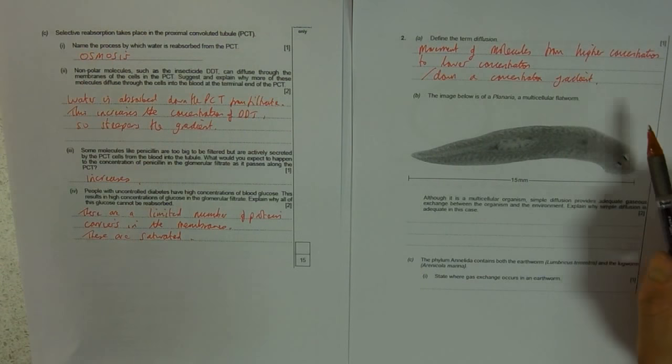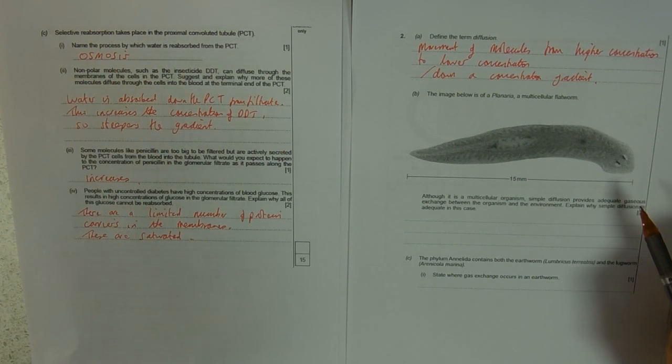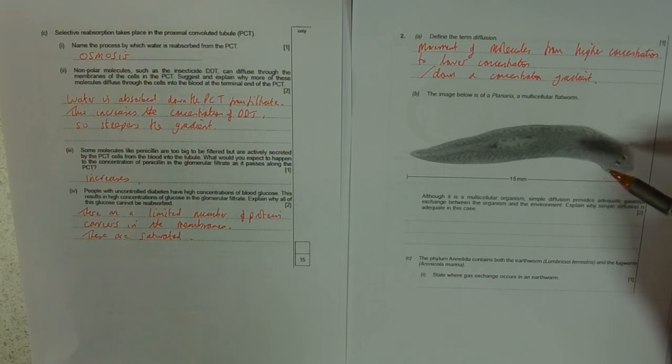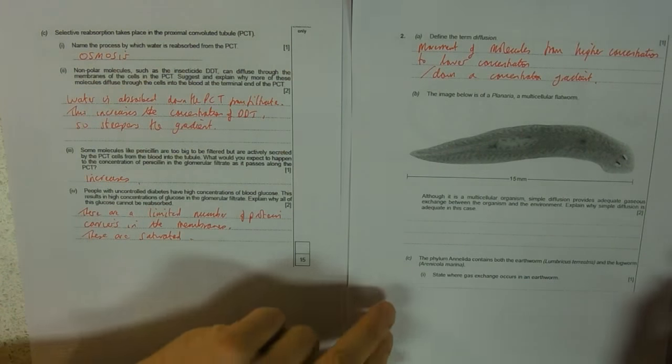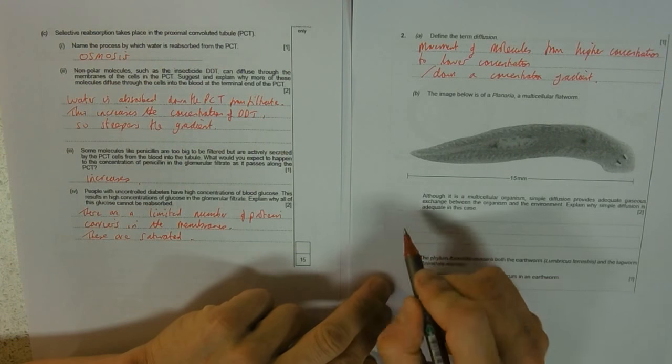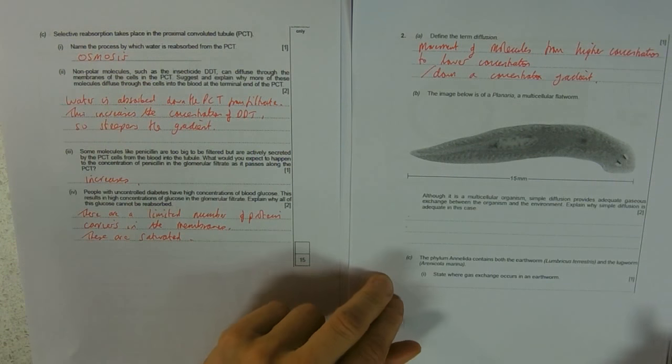And here's a flatworm. You know about flatworms. Planaria. The main thing about flatworms is they are flat, which provides most of the answers really. So although it's multicellular, simple diffusion provides adequate gas exchange. So why is simple diffusion adequate in this case? Right, there's 2 marks here, so we need to make 2 separate points.